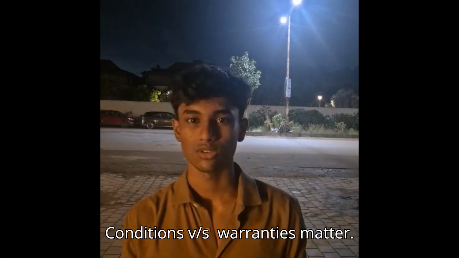Goods must be defined. Sale must be for a price. Ownership decides risk. Rights protect the buyer. Duties bind the seller. Conditions versus warranties matter.